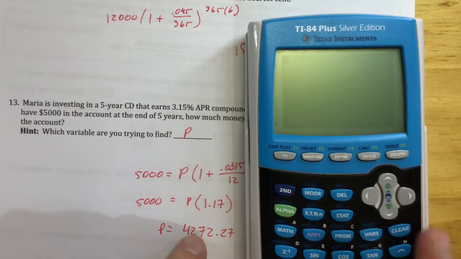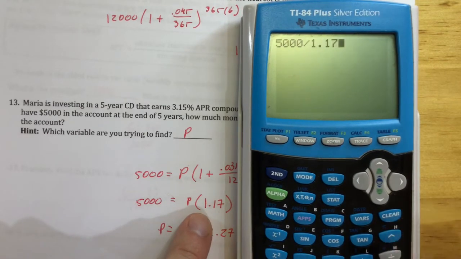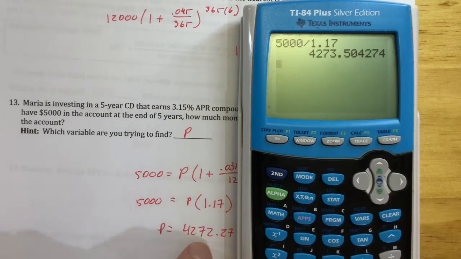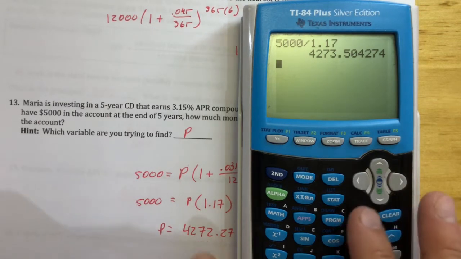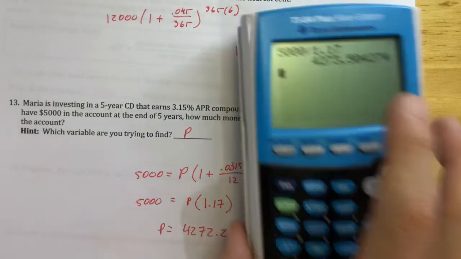I can show that part. We'll take the 5,000 divided by 1.17, and you actually get a different answer. It's different by about $1.90, I think it is. Okay, so as you do this, we'll be flexible if you're rounding off to maybe 2 decimals, but it would be better if you keep it to about 4, if you can do that much.